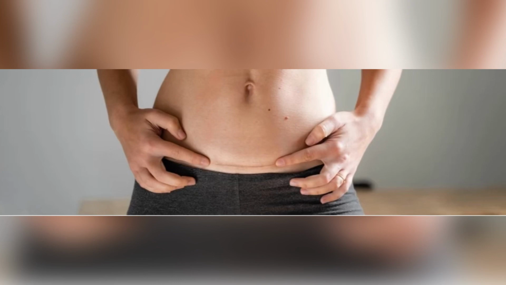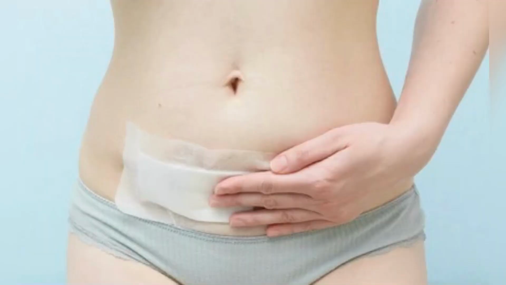Call your doctor immediately if your scar is red, swollen, painful, or has discharge, or if you are running a fever. Work together with your doctor to get the healing results you want.